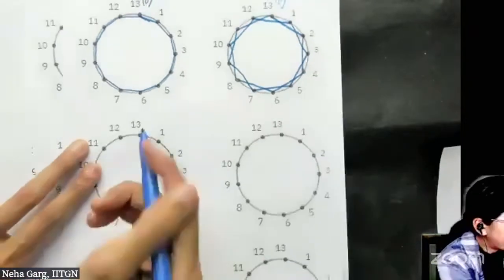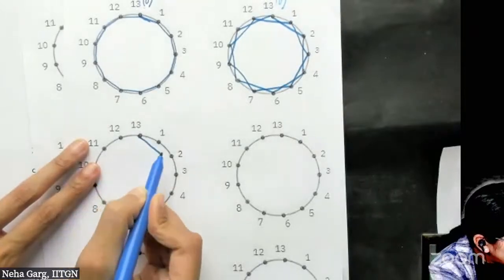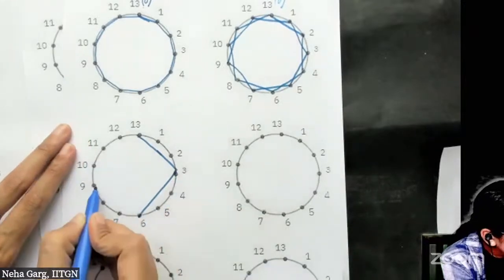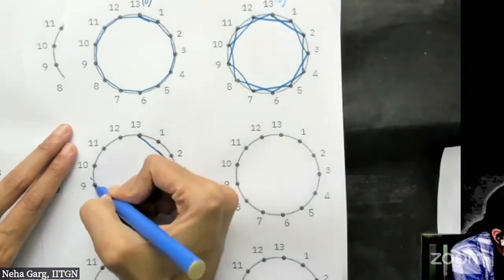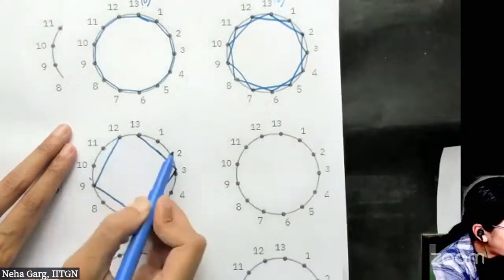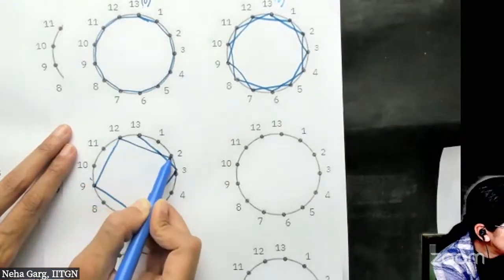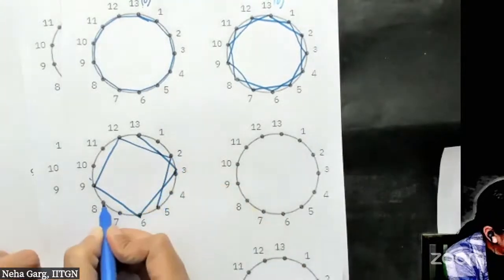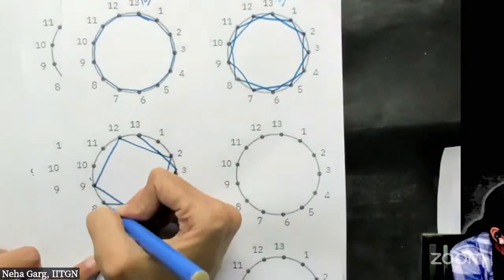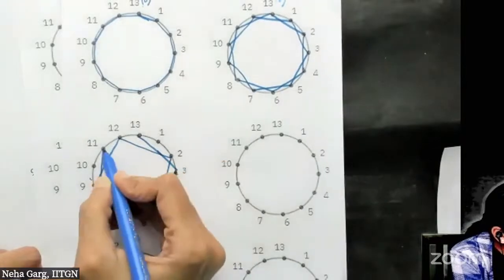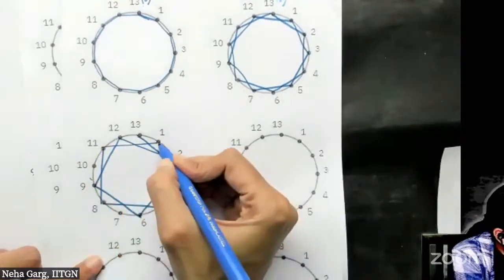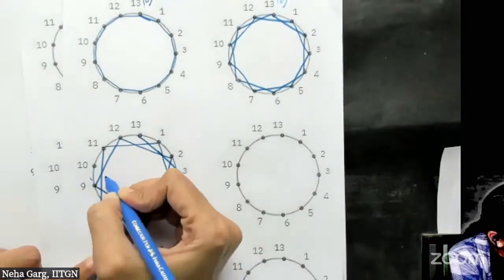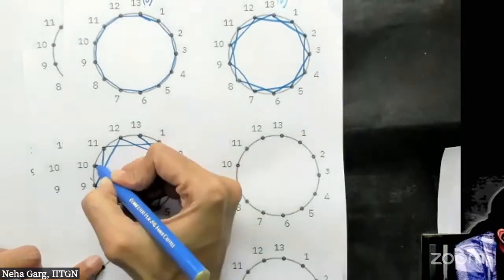So 13 plus 3, it goes to 3, 0, and then 3 goes to 6, 6 goes to 9, 9 goes to 12, and now 12 goes to 2. 12 plus 3 is 15, which will be 2. 2 plus 3 is 5, 8, 11. 11 plus 3 will be 1, then 4, then 7, and then 10, and then finally 13.